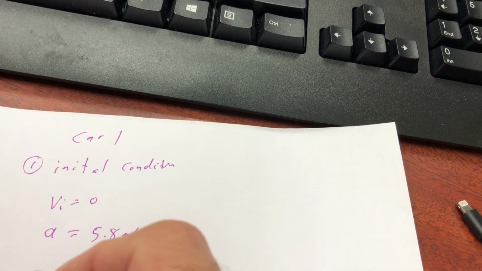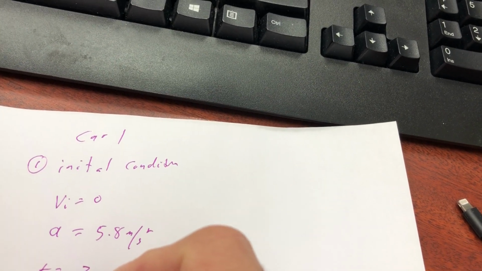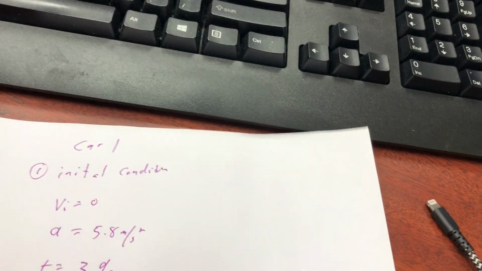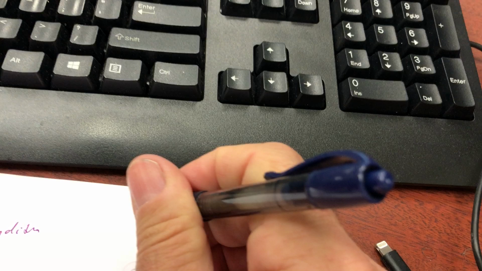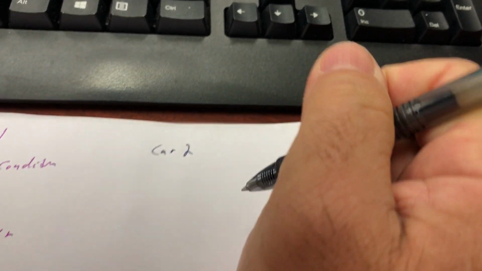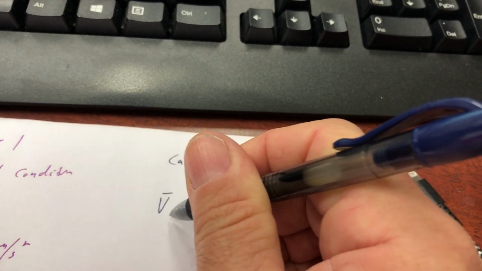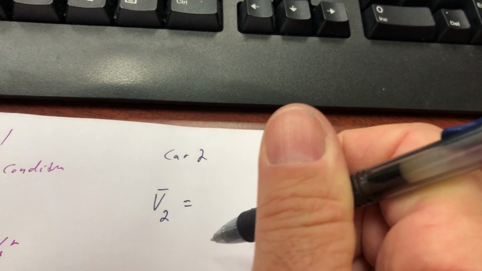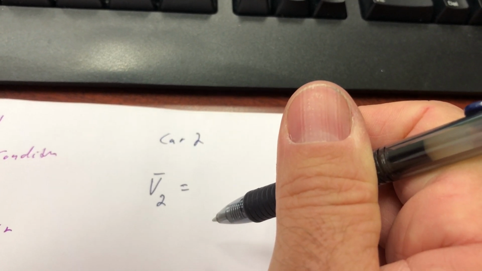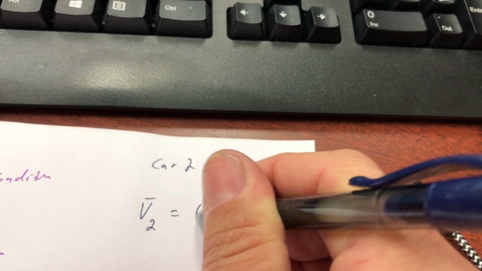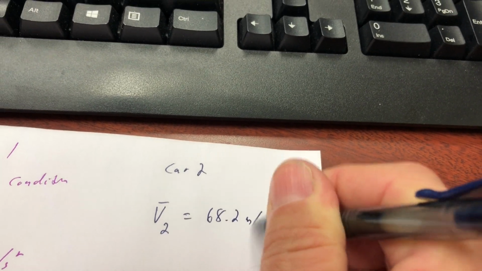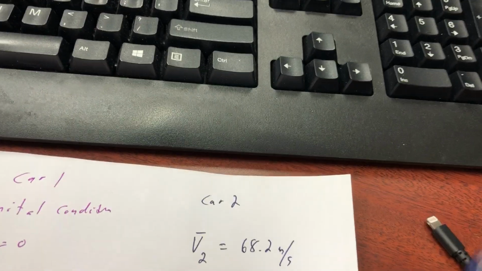And we know that the time is 3.9 seconds. And then we're not using it yet, but we also have this car 2. And car 2 is going at a constant velocity, so that's going to also be equal to his average velocity. He's going at 68.2 meters per second. So we'll come back to that in a second.